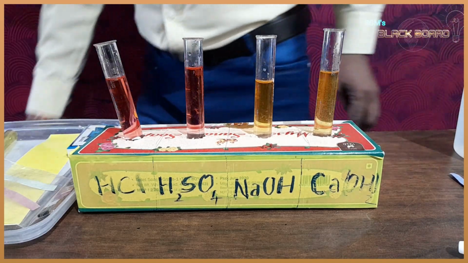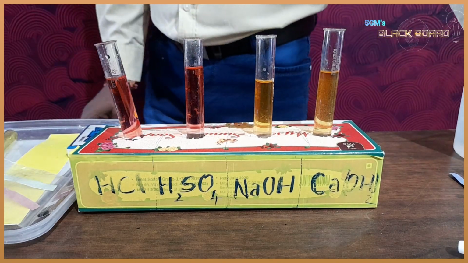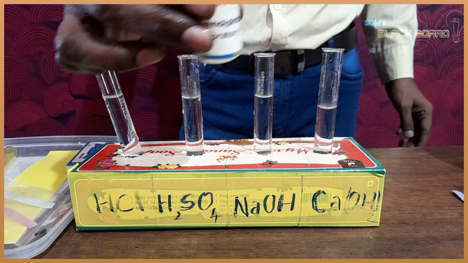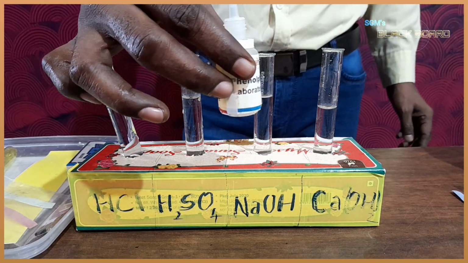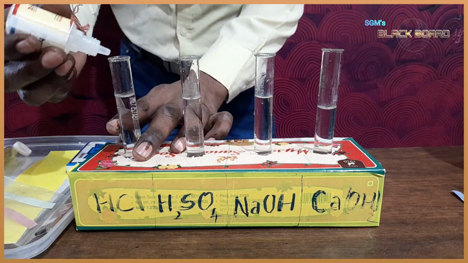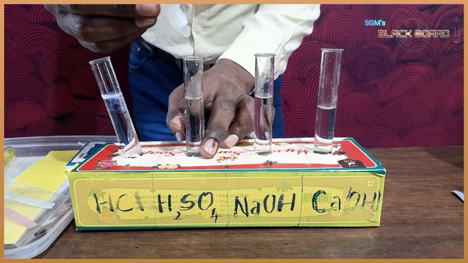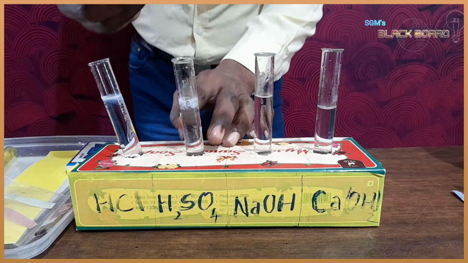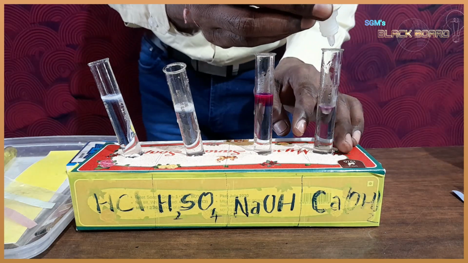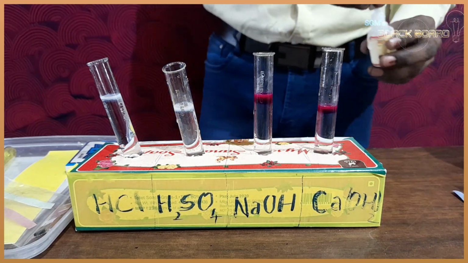Now one more, I am taking here. Now let us test it with another synthetic indicator, that is phenolphthalein. Now I am adding a drop of phenolphthalein in HCl, in H2SO4, in sodium hydroxide and in calcium hydroxide.